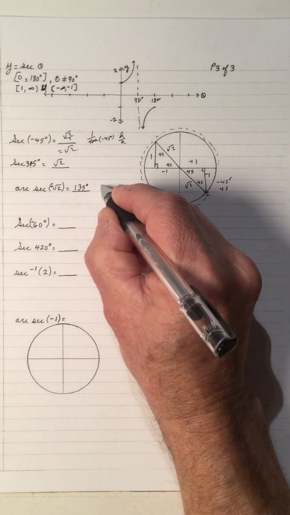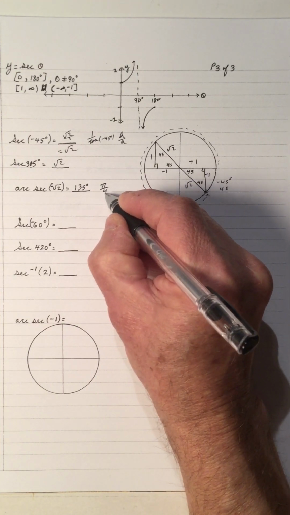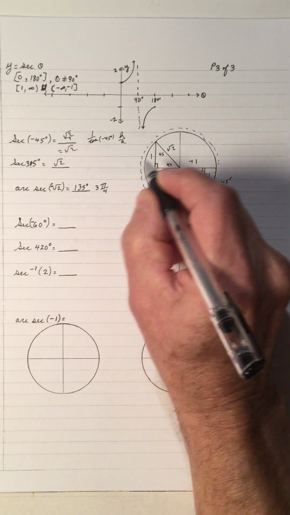And as a radian, it's pi over 4 times 3, so there's 3 45s there.